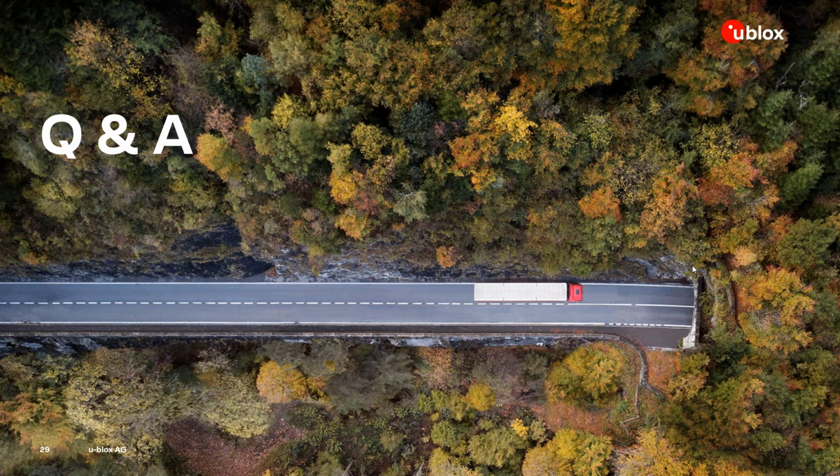So we have the next question. What's your opinion on combined antennas, GNSS and cellular in one antenna? Yes, I think this could be quite critical, because then the isolation is low.